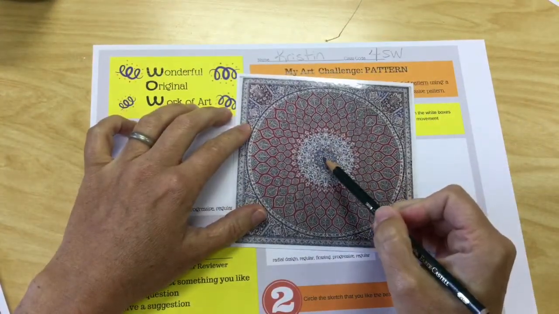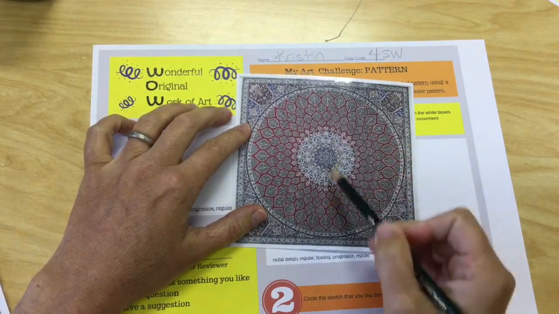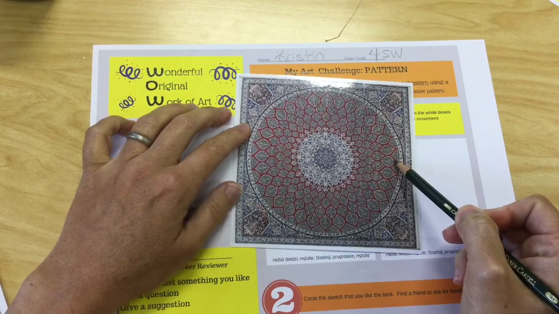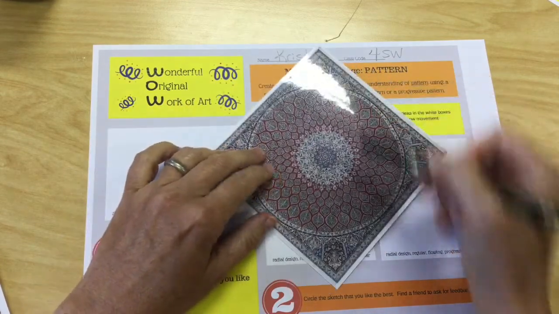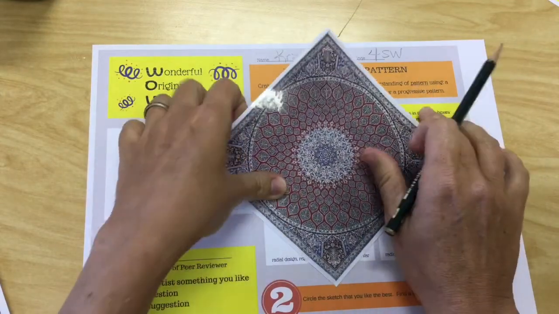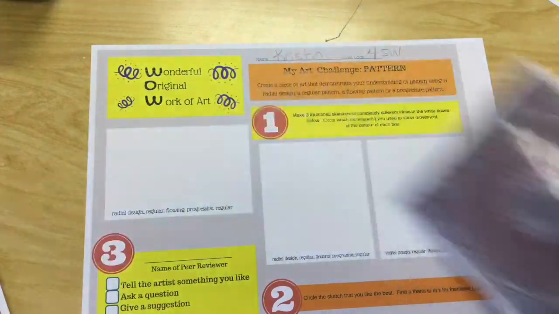Remember, it has that point in the middle, and then it is all the same to the north, to the south, to the east, to the west. It has that radial symmetry. That is a radial pattern, and mandala is an example of a radial pattern.